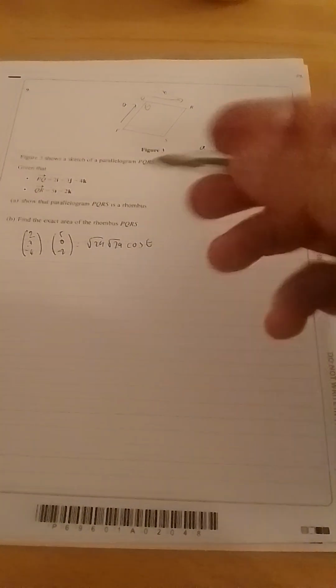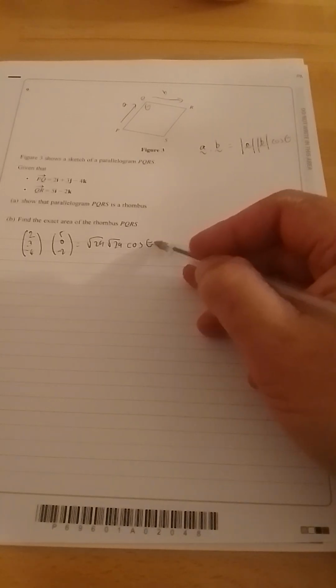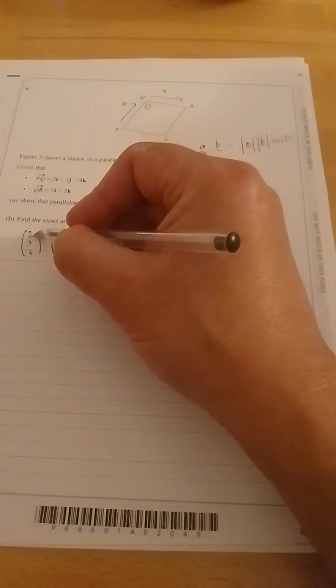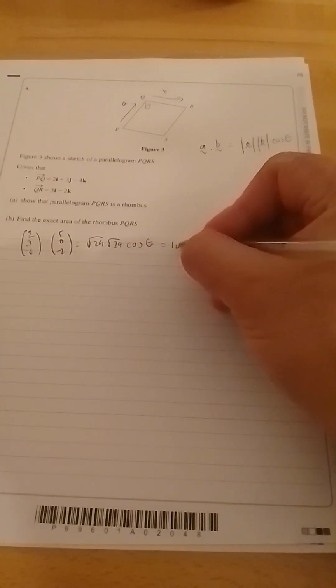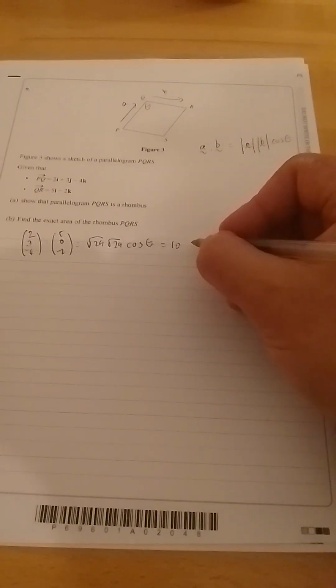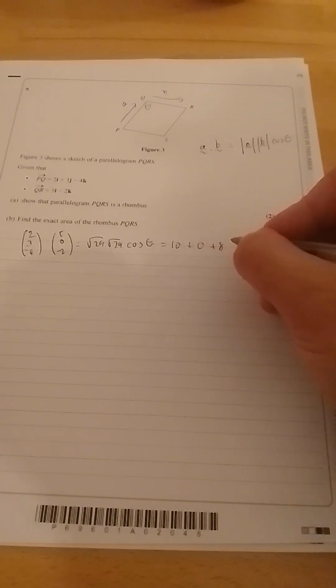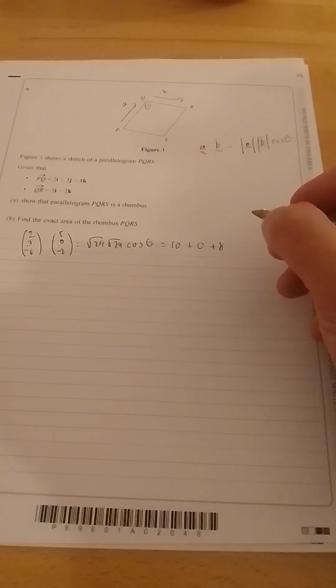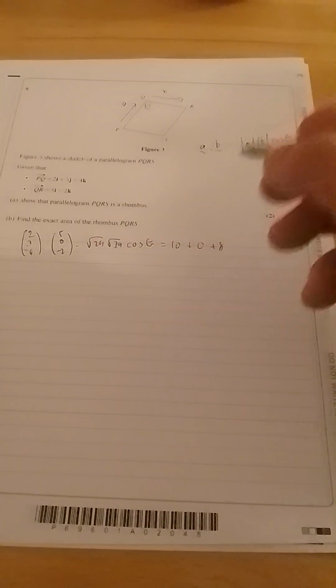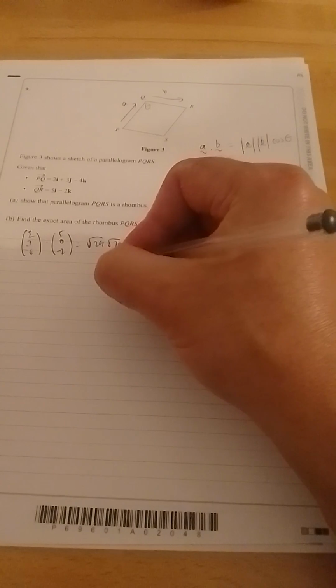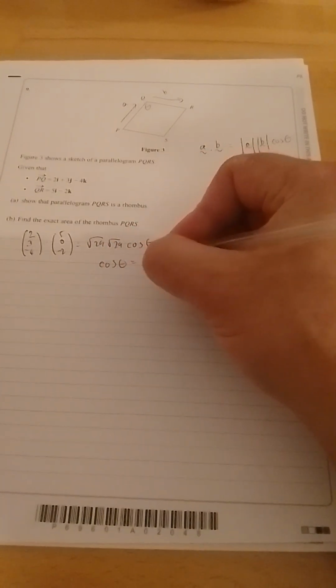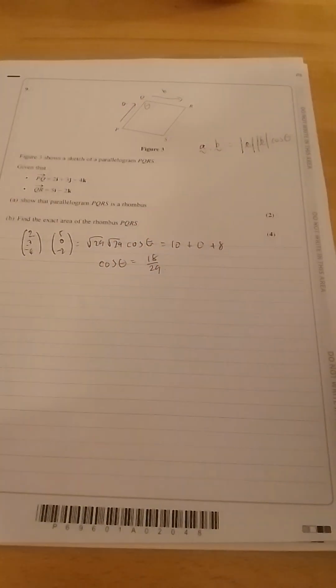Now there's another way of working the scalar product, because we don't know what theta is, which is to multiply these together. So we do 2 times 5 is 10, 3 times 0 is 0, and minus 2 times minus 4 is 8. So this time we're going to end up with cos theta is 18 over 29.